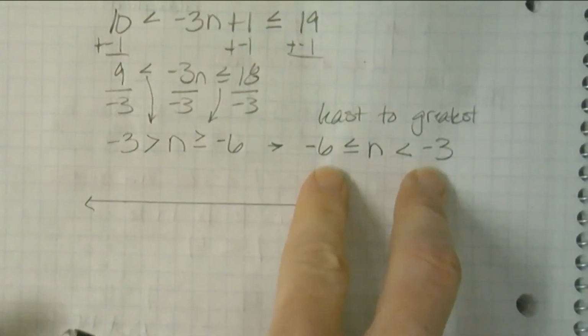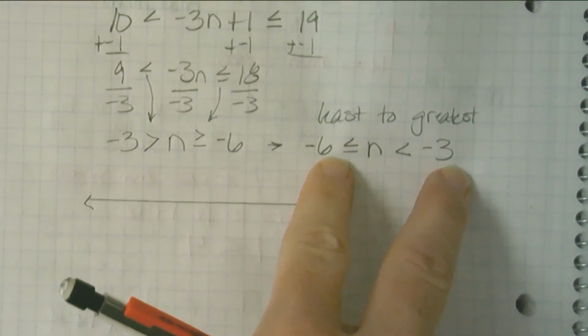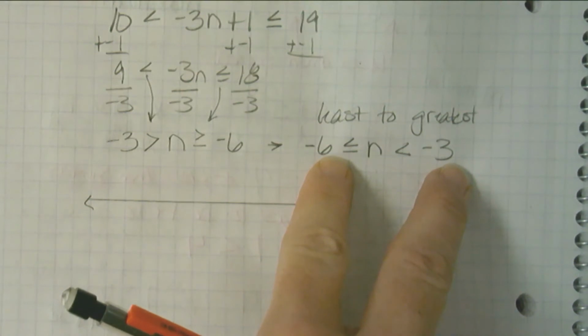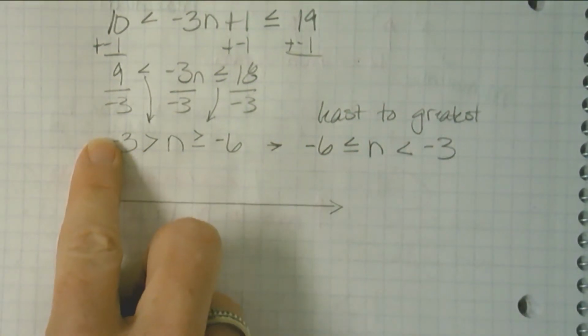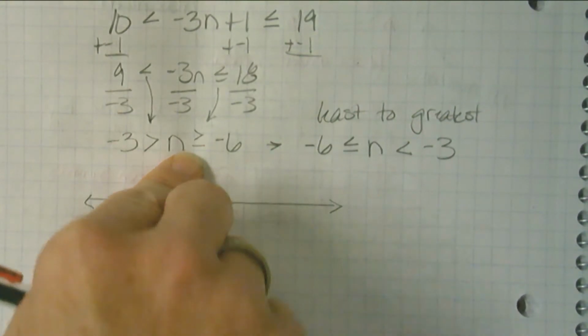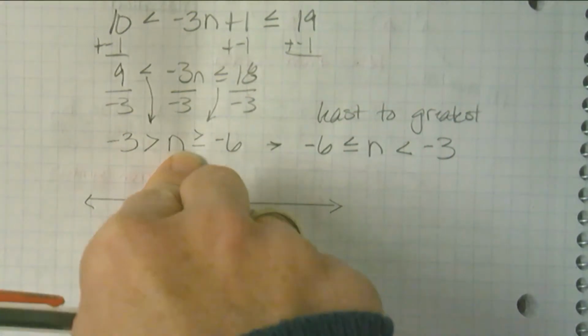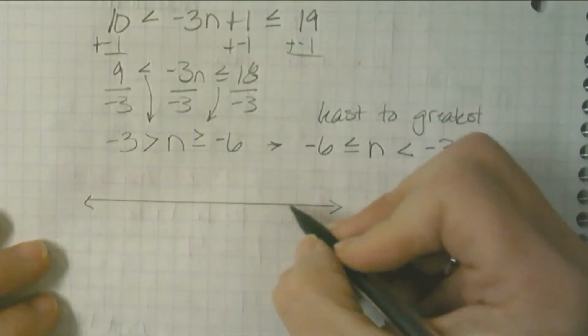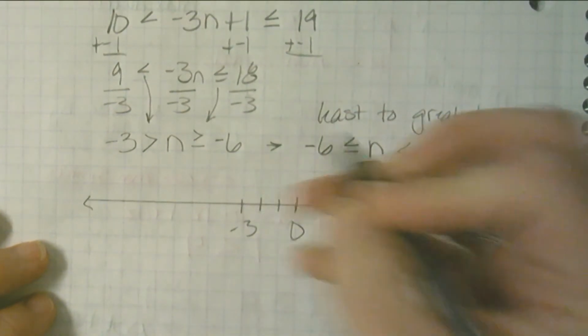Well, first of all, is that true? Is negative 6 less than negative 3? Isabel? Yeah. If you had not flipped these, it would have been negative 3 is less than negative 6. Is negative 3 less than negative 6? No, so you knew you did something wrong. All right, somebody tell me how to graph this now. Nick, go ahead.